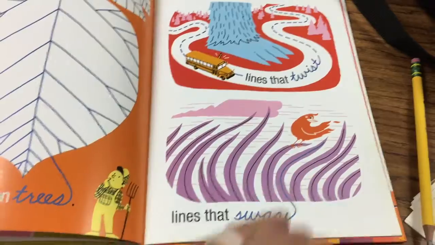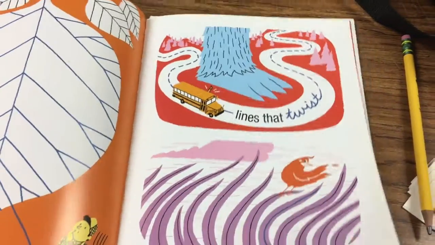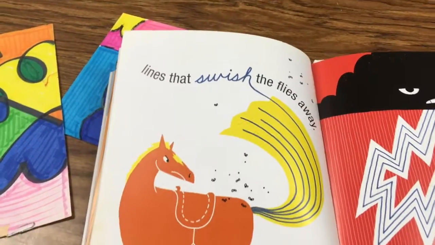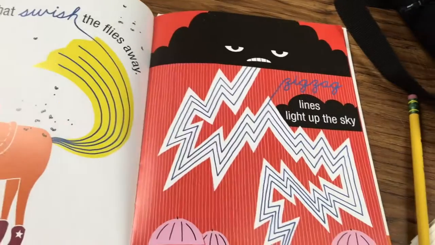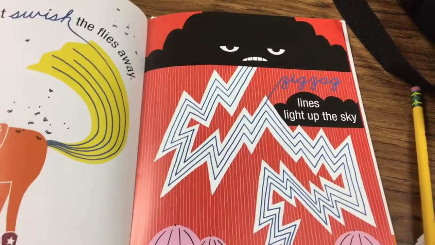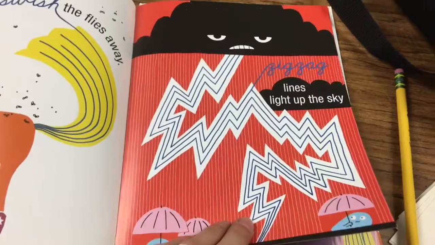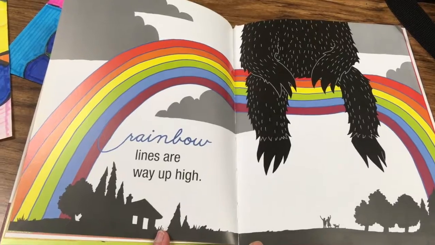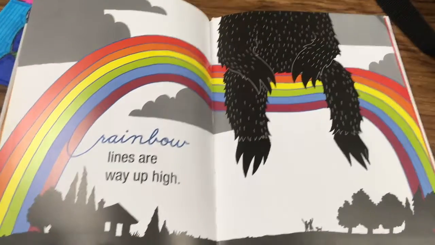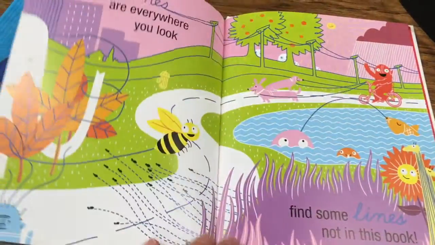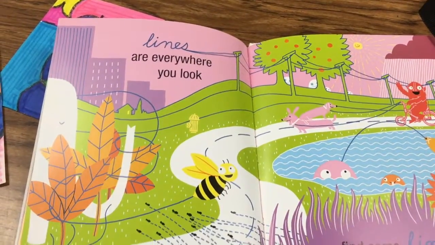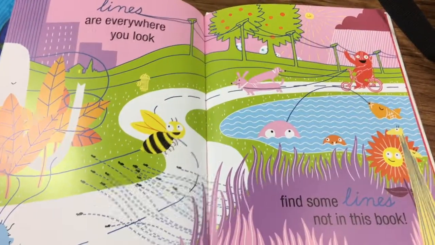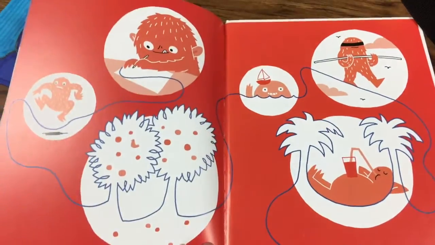Lines that sway. Lines that swish the flies away. Zigzag lines light up the sky. Rainbow lines are way up high. Lines are everywhere you look. Find some lines not in this book. The end.